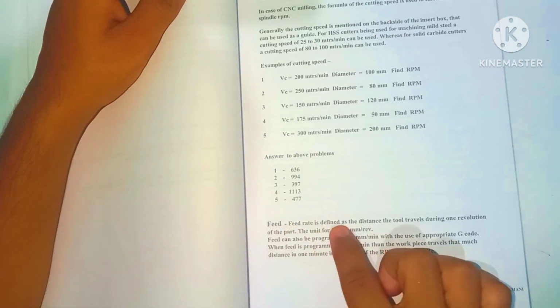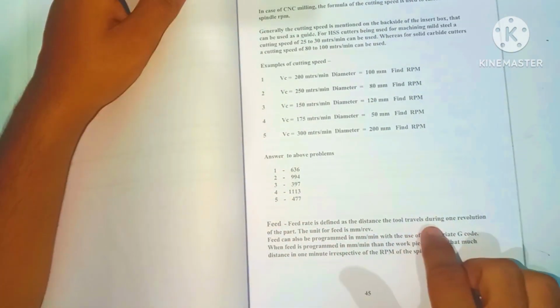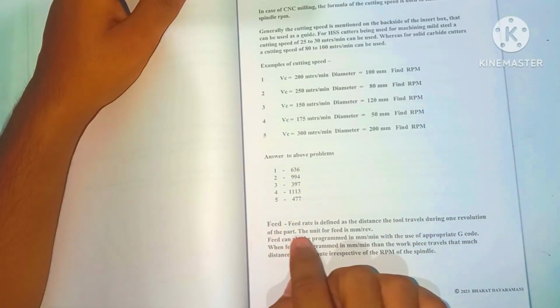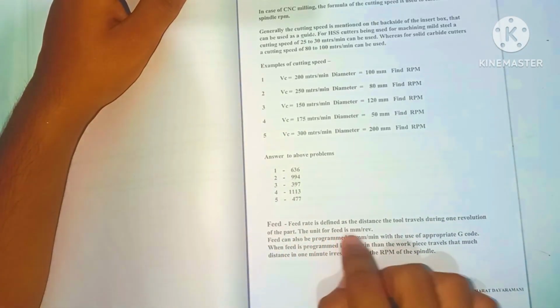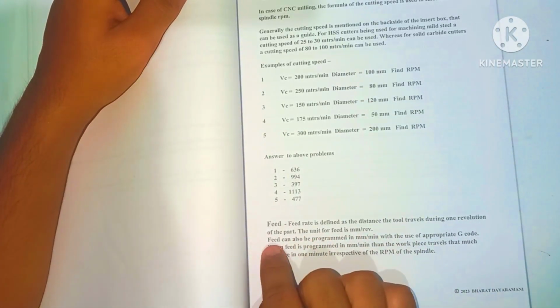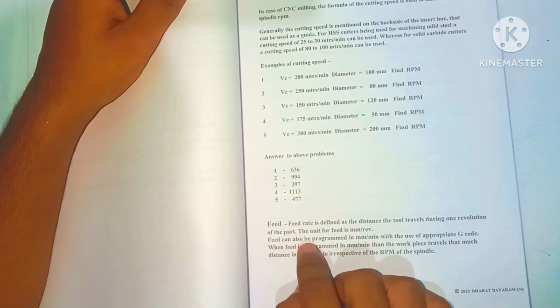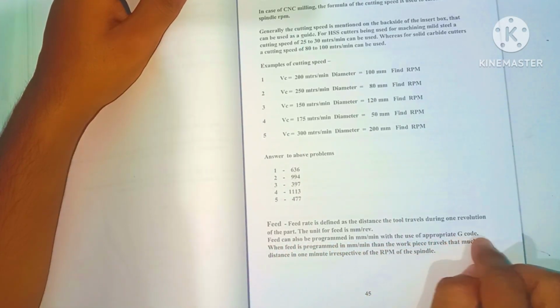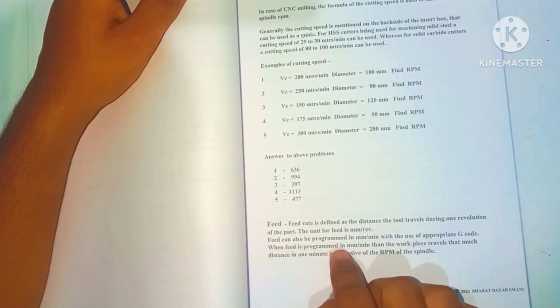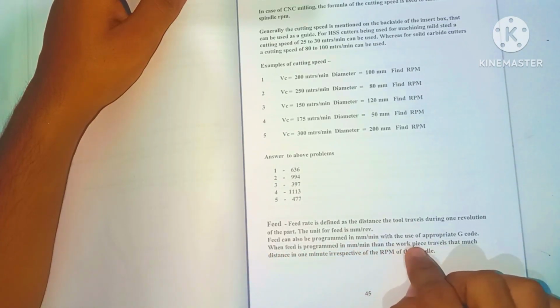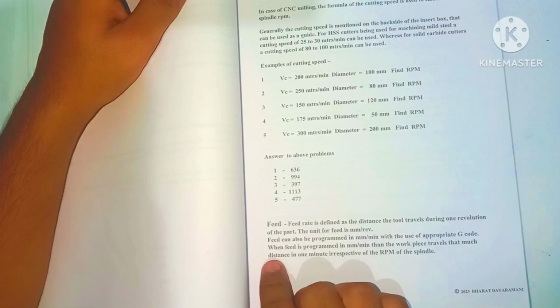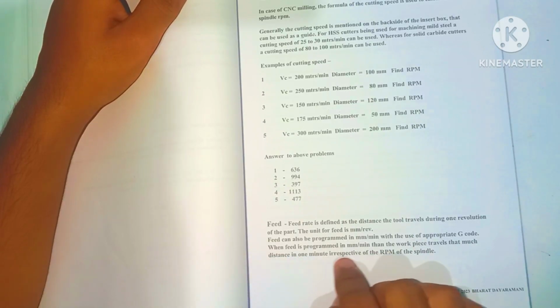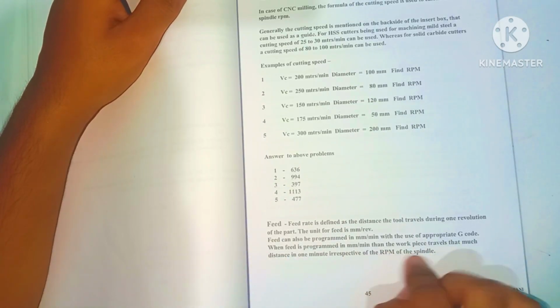Feed. Feed rate is defined as the distance the tool travels during one revolution of the part. The unit for the feed is mm per revolution. Feed can also be programmed in mm per minute with the use of an appropriate G code. When the feed is programmed in mm per minute, then the tool travels that much distance in one minute irrespective of the RPM of the spindle.